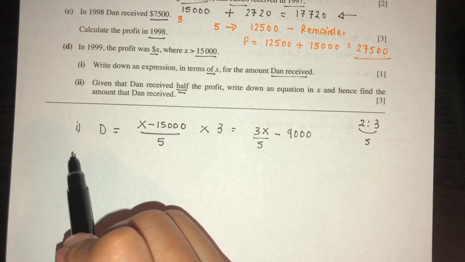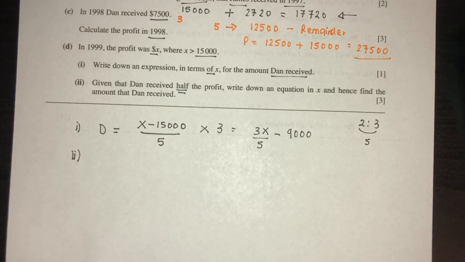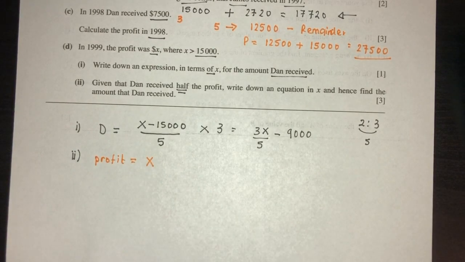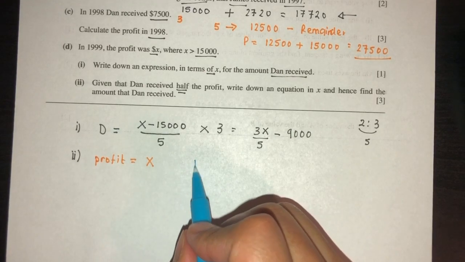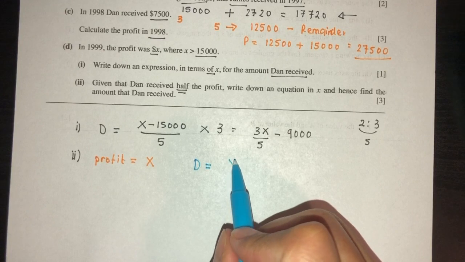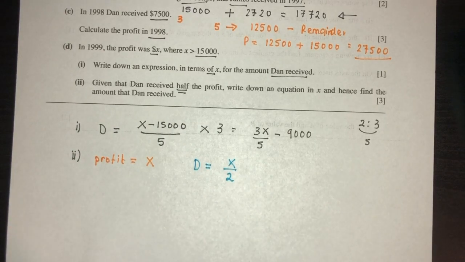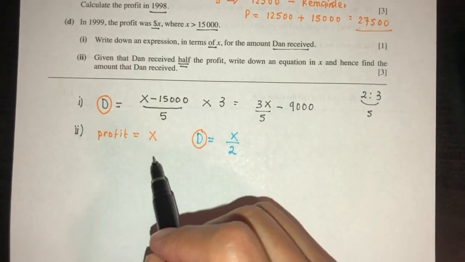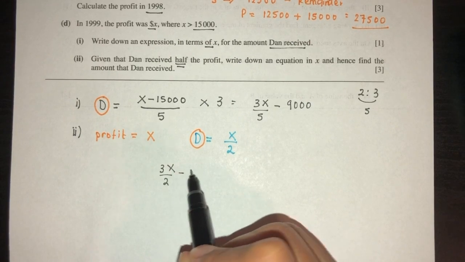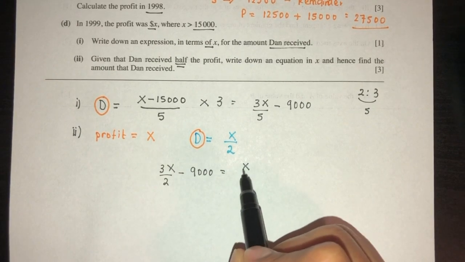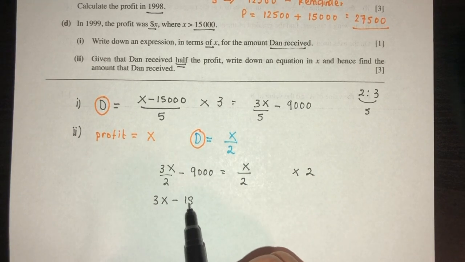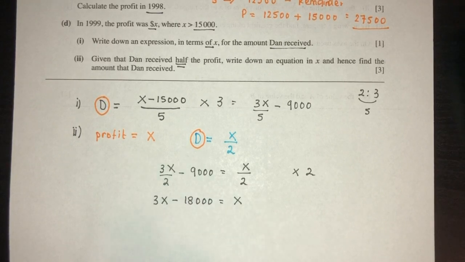Now part 2, we know that Dan received half the profit. The profit is equal to X, and according to the second part, Dan received half the profit, which is X divided by 2. So now we have the same equations, D and D, and we can solve simultaneously. On one side you will have 3x over 2 minus this, equal to x over 2. Now multiply by 2 everywhere to eliminate the base. You will have 3x minus 18,000 equal to x. That will be 2x is equal to 18,000.